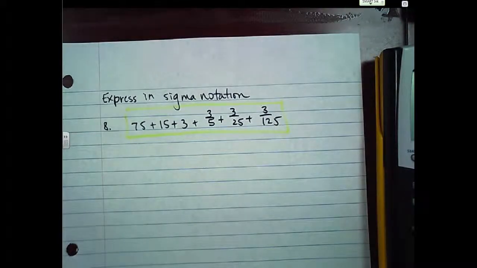Do you remember what sigma notation means and what it looks like? It's that sideways sigma, right? That's sigma notation. What does sigma notation mean? When I ask for sigma notation, what are you actually having to do? Find what? Yeah, find the sum.